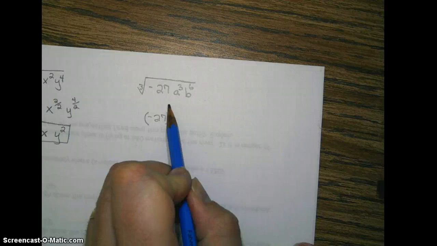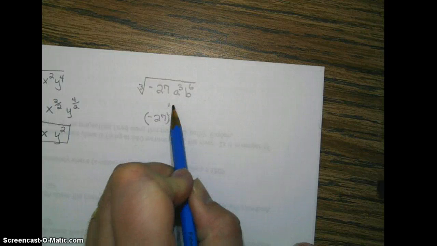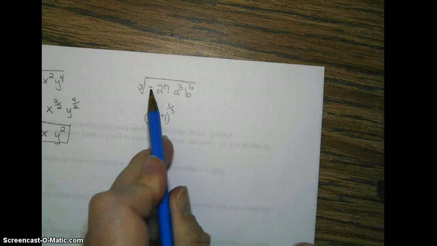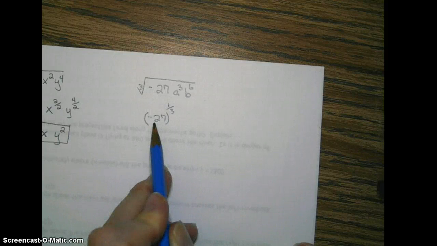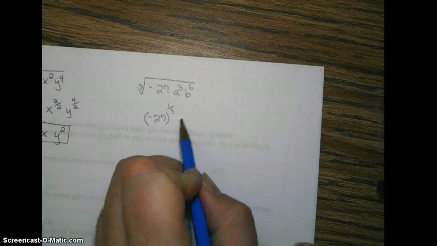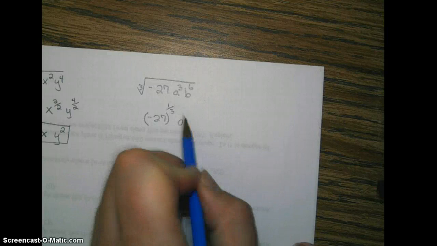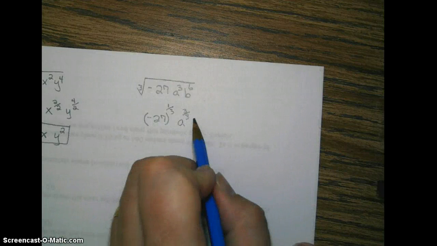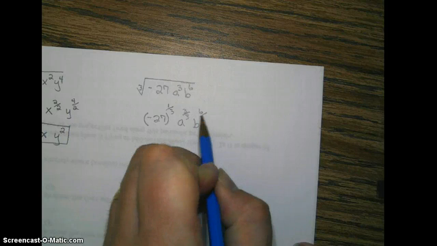And the rational exponent, it's raised to the first power, so 1 on top, 3 on the bottom. Make sure whenever you have a negative, you put it in parentheses. A, 3 is the power, 3 is the root, B, 6 is the power, 3 is the root.